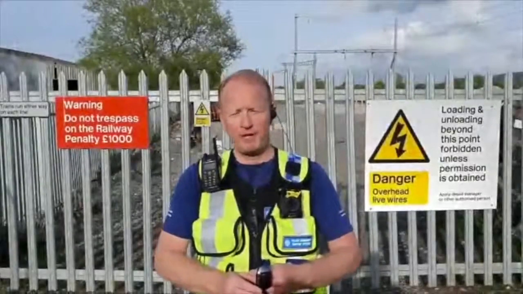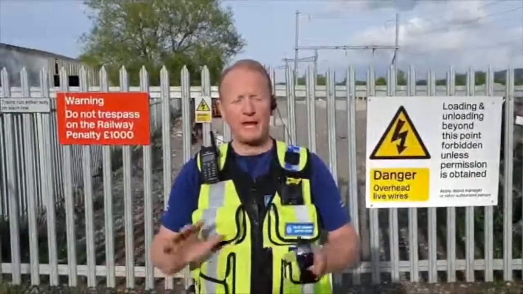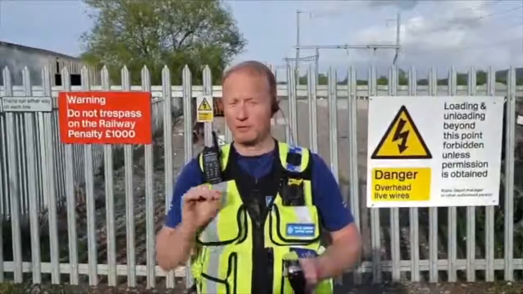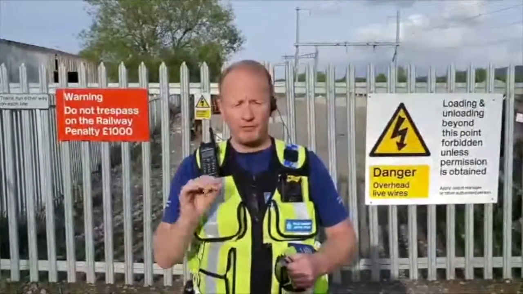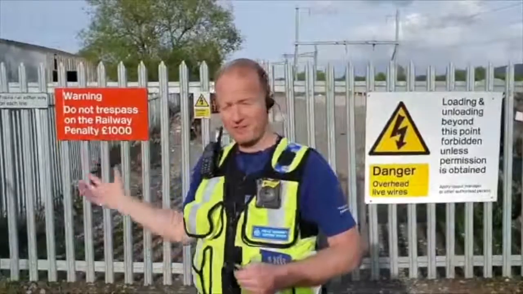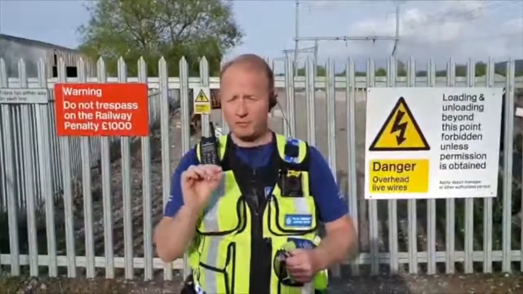Even worse, over the past 10 years, more than 170 people have lost their lives trespassing on the railway, and almost half of those were under the age of 25. Most people don't even know, but trespass on the railway, which is going anywhere within the railway boundary that you aren't allowed, is a criminal offence. That means a criminal record for anyone who's caught. Fines go up to £1,000, as the sign says, and you can be arrested just for being on the railway.